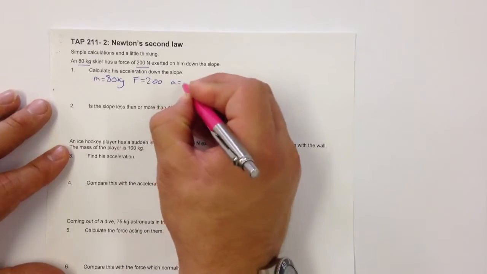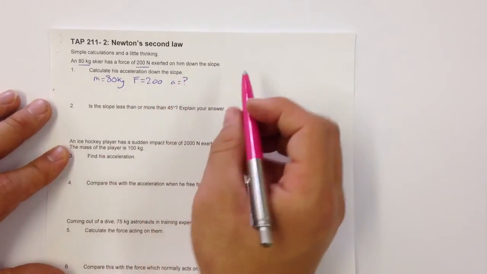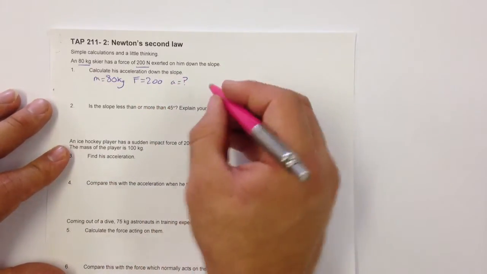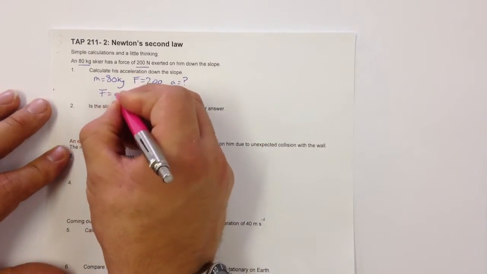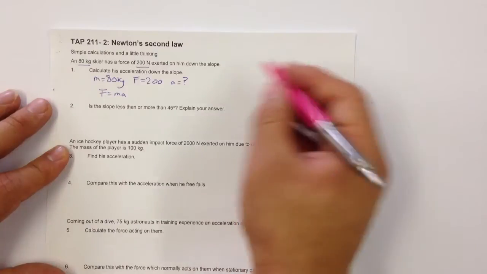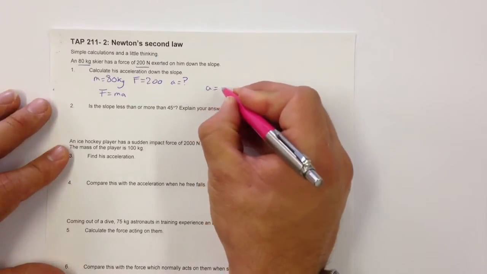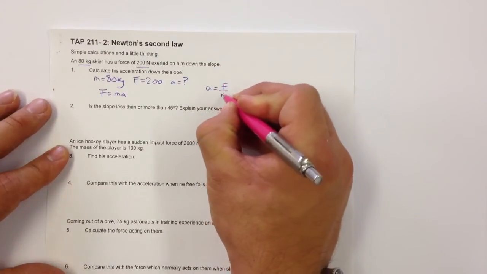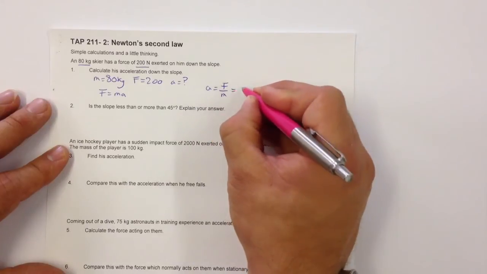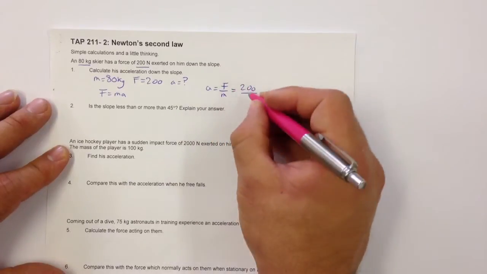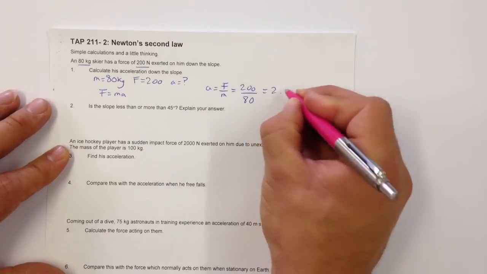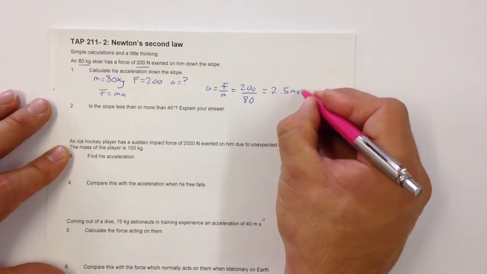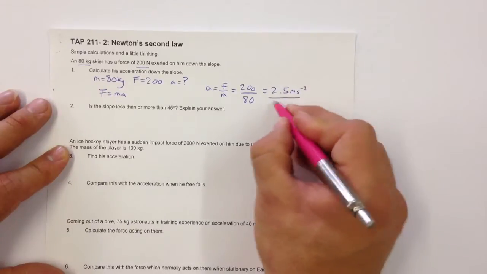So we're calculating acceleration. I've done step number 1, write down the information. Step number 2, write down the equation. If you look at those things we've got, clearly that relates to Newton's second law, F equals ma. So a, if I rearrange that, is equal to F divided by m, which I can then put the numbers in. So 200 divided by 80 kilograms, which is equal to 2.5 meters per second squared, because it's an acceleration.